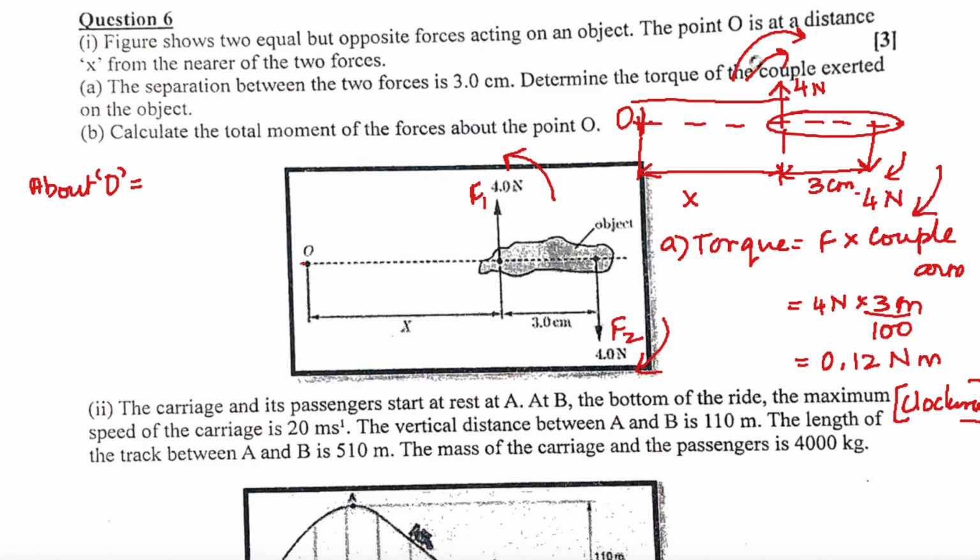So this is anti-clockwise. So F1 into X, right? Yes, ma'am.